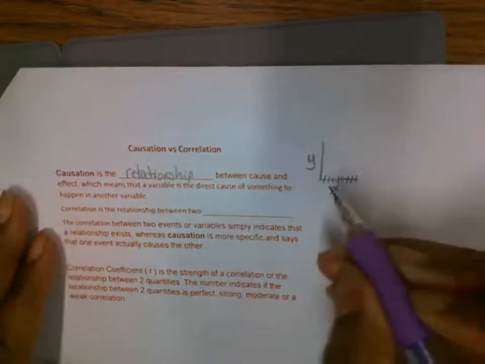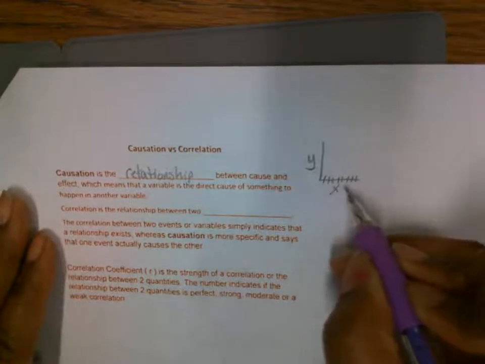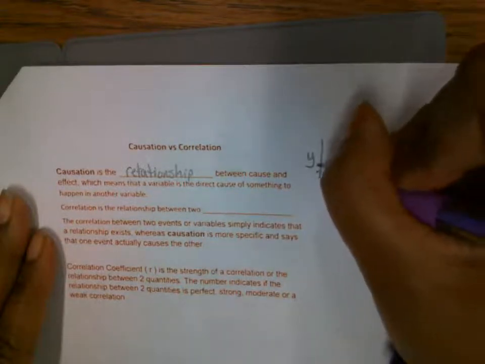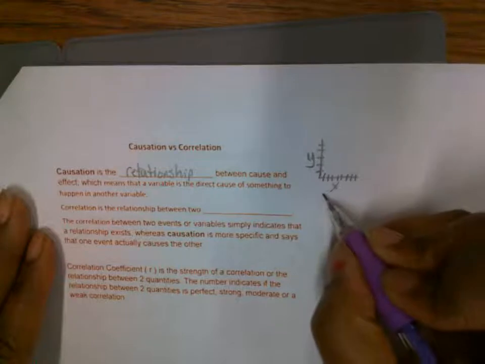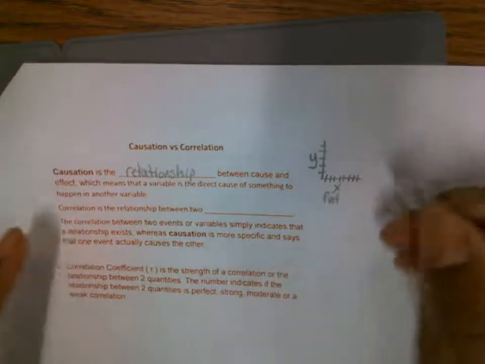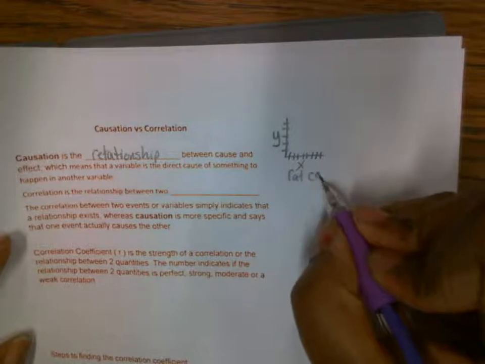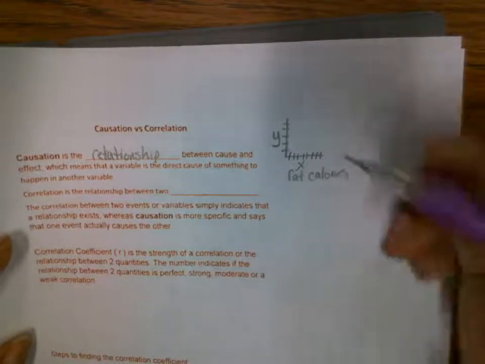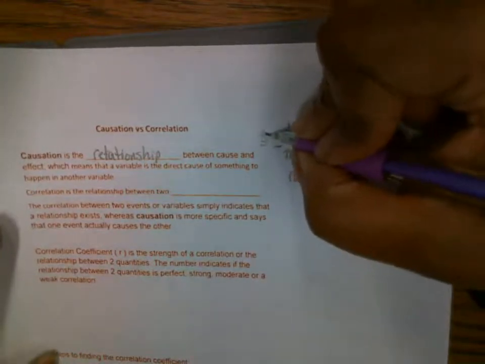You have your scatter plot where you might have your number of calories here, like the calories that you consume, and maybe your weight gain here. So this could be maybe calories or fat calories, because of course not all calories are bad, right? Fat calories, and then this could be weight gain.